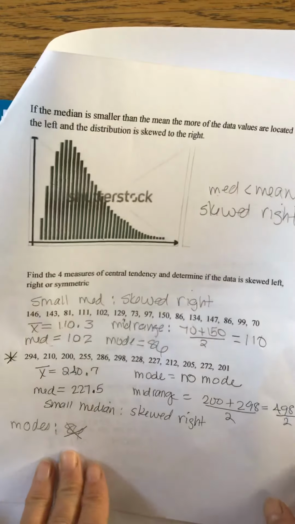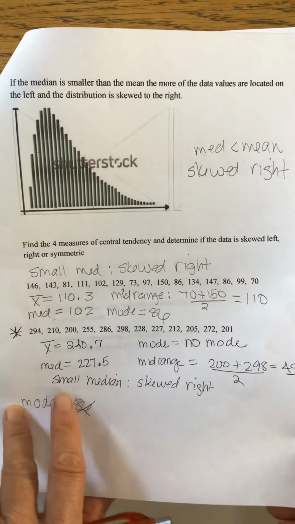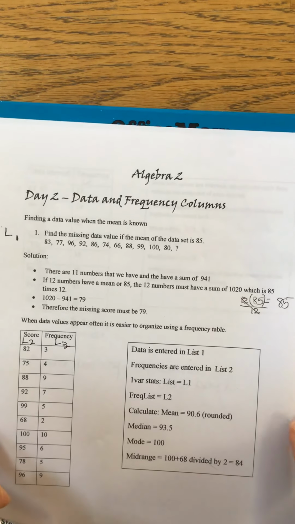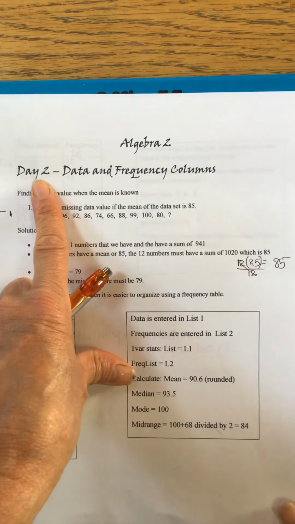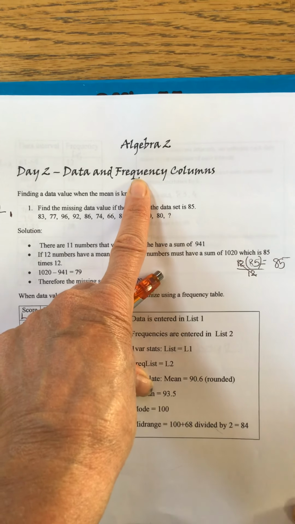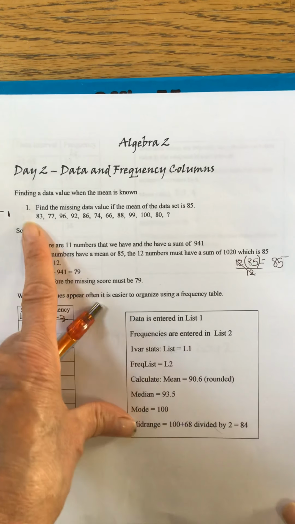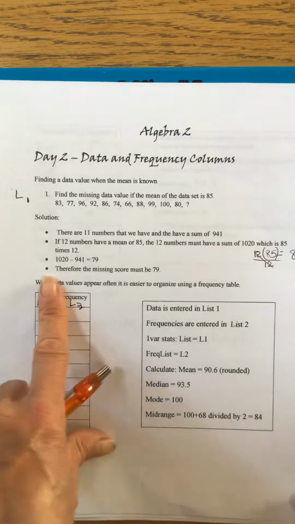That's what we did yesterday, and hopefully that made sense. Now today we're going to do the same thing. There's no new information today. The only thing we're going to do is a couple of buttons on your calculator, a new list, and this is day 2, and this is if you have what's called grouped data. This is kind of a review. We don't get to the grouped data till down here.